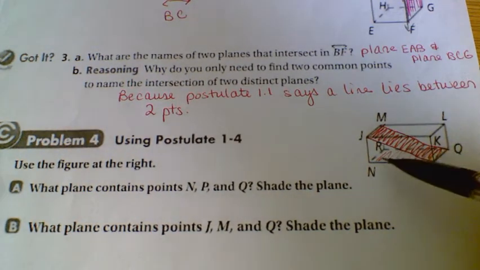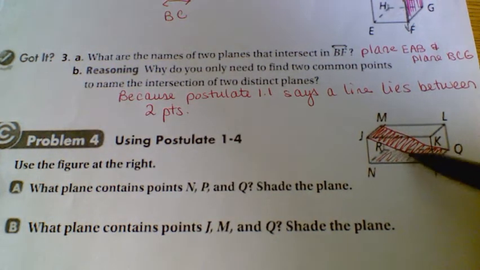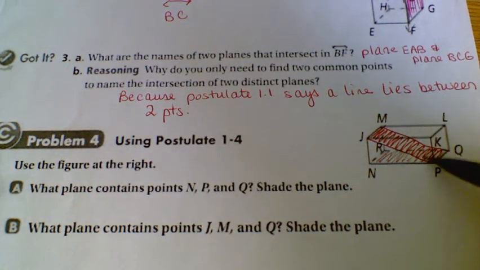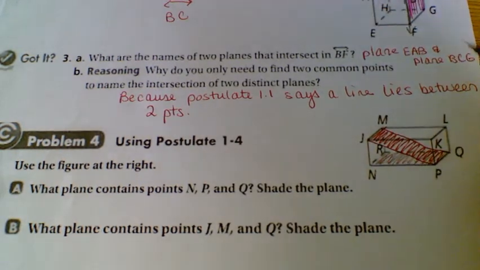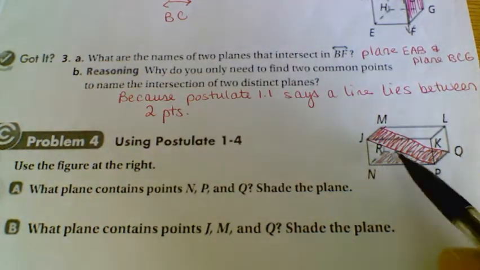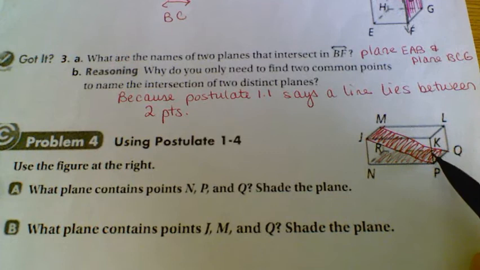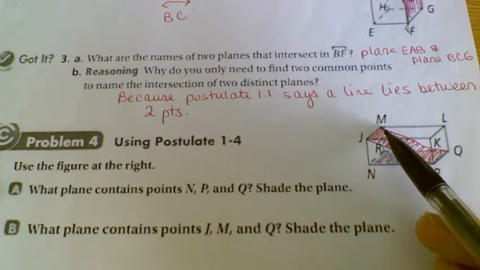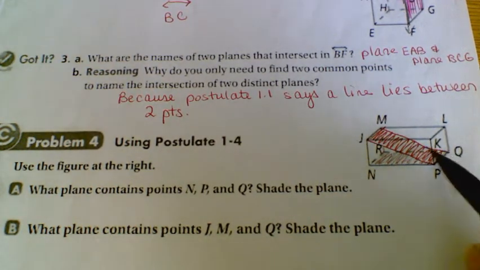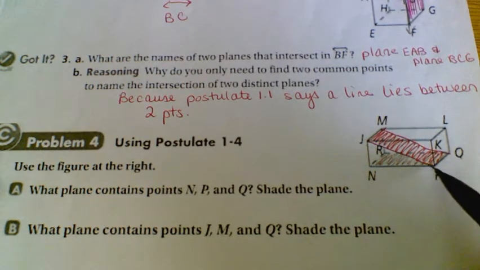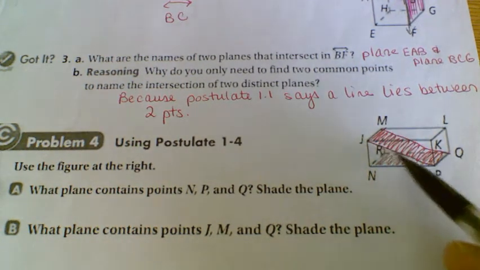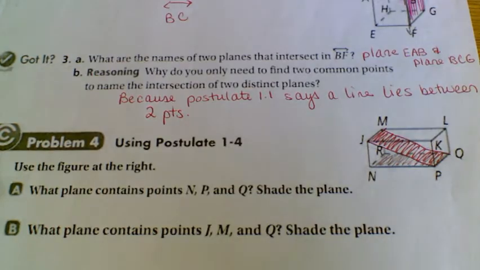Okay, very last question. Using the figure at the right, what plane contains N, P, and Q? Well, when I look at those points, I have shaded in the bottom portion, so that bottom plane. I shaded that plane, so that bottom one would be your plane. Then it asks what plane contains J, M, and Q. That's more of a diagonal plane, so you're just going to force in a rectangle sloping downwards, if you will.